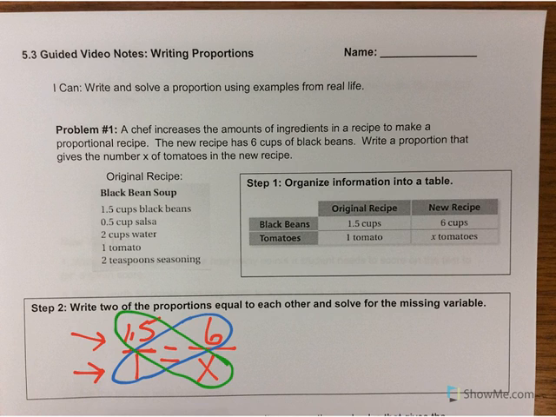So we could have also set it up with the black beans in 1 fraction. So I could have put 1.5 cups of black beans over 6 cups of black beans. And then for the tomatoes, since I have the original over the new recipe with the beans, then I need the original over the new.